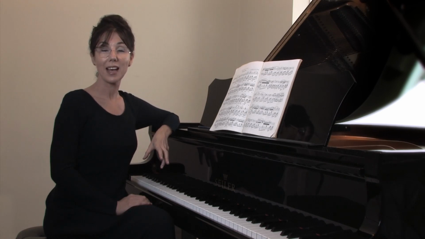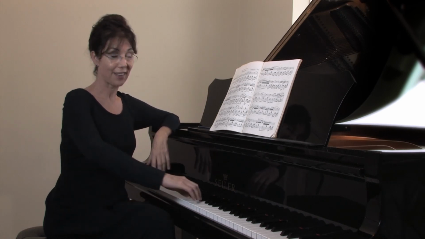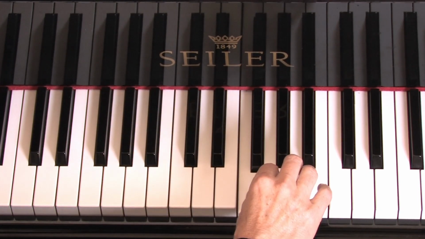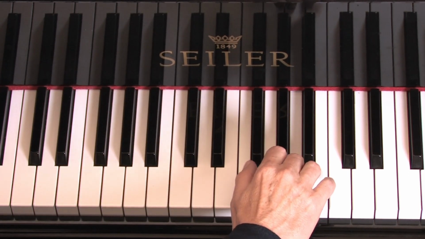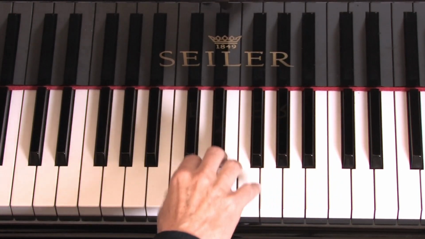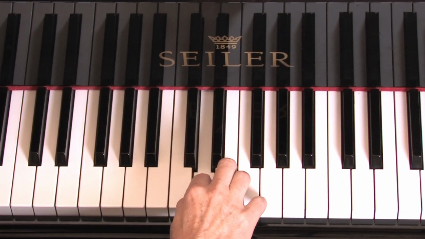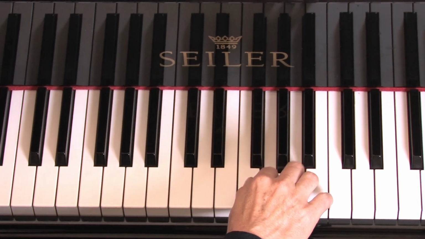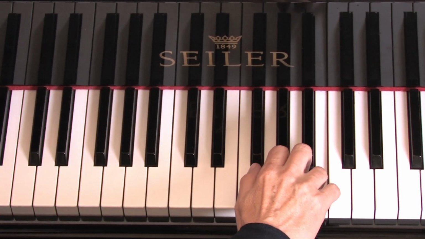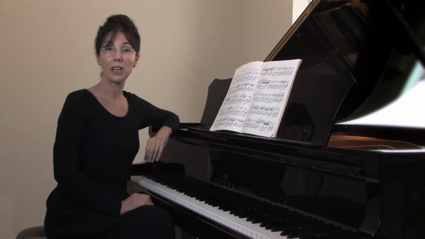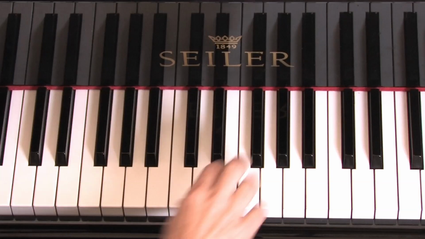All major scales have exactly the same format, and that is tone, tone, semitone, tone, tone, tone, semitone. Let's have a look at that again. Tone, tone, semitone. Then a tone, another tone, another tone, and a semitone. With this knowledge, we can construct a major scale from any note we choose. Let's try playing one from D.